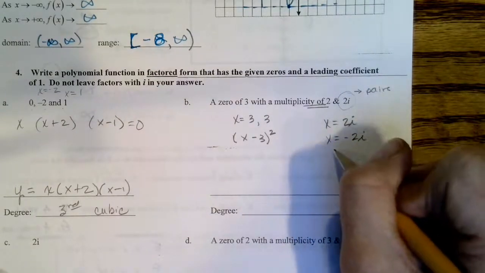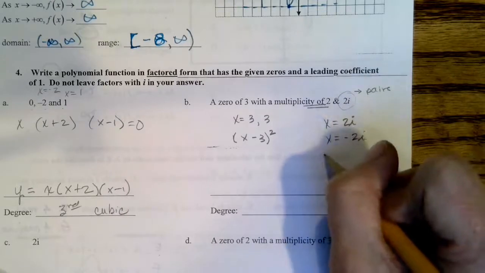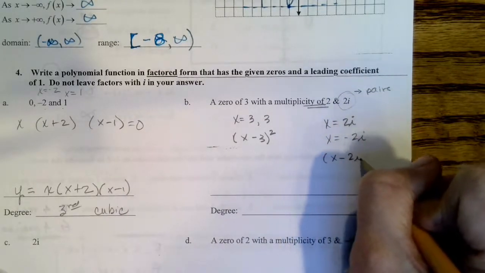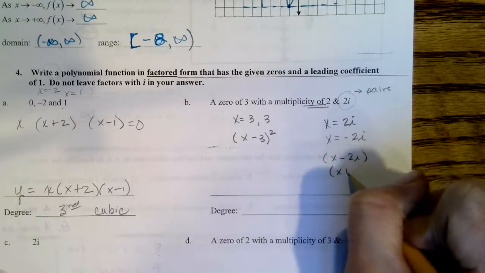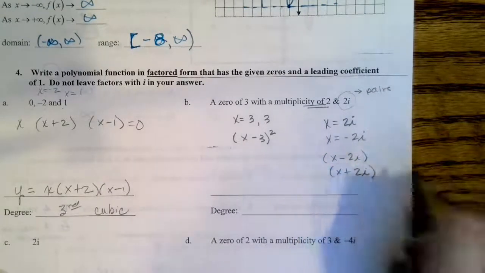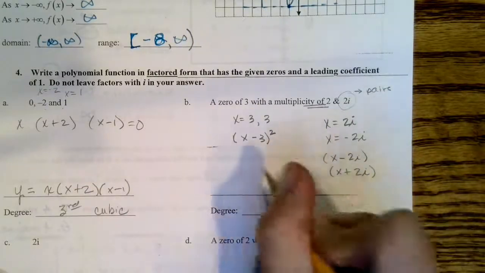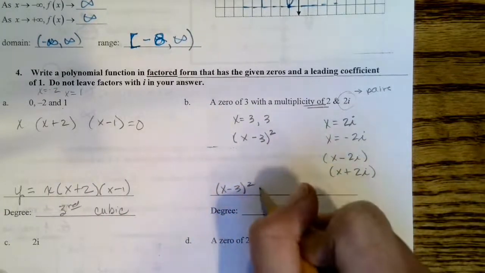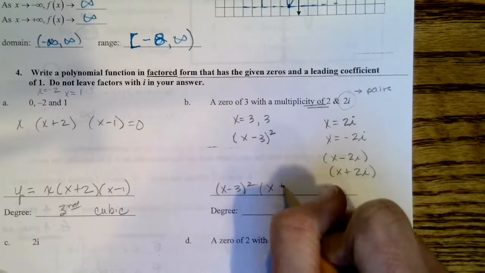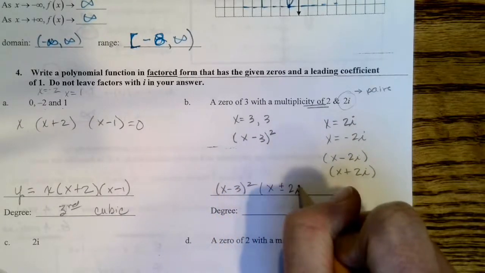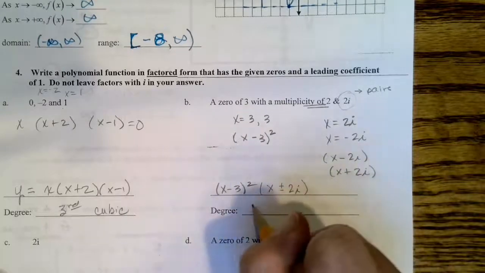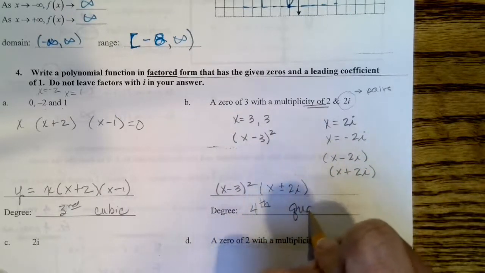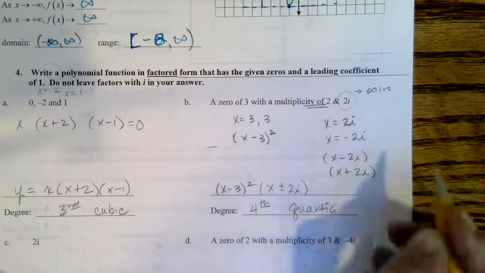So when I have my factors, I have x minus 2i and I have x plus 2i, which is going to give me 4 roots: x minus 3 squared, and x plus or minus 2i. So that is going to be a 4th degree or a quartic function.